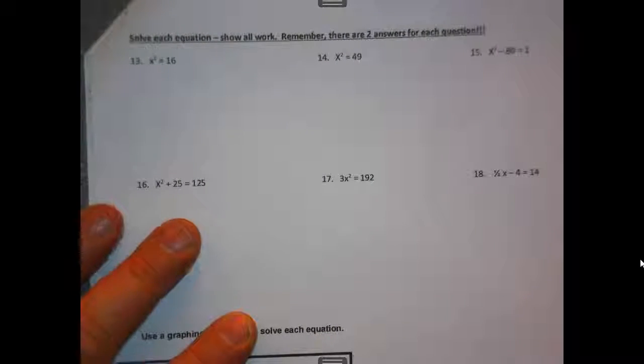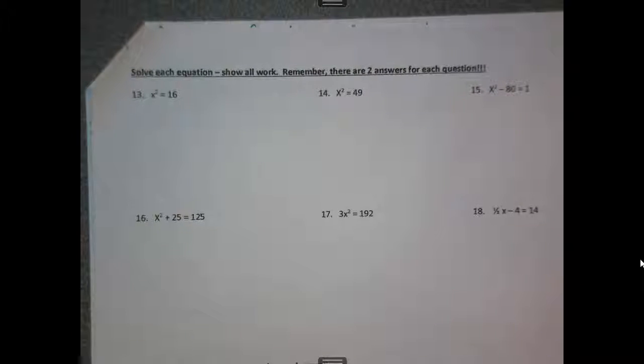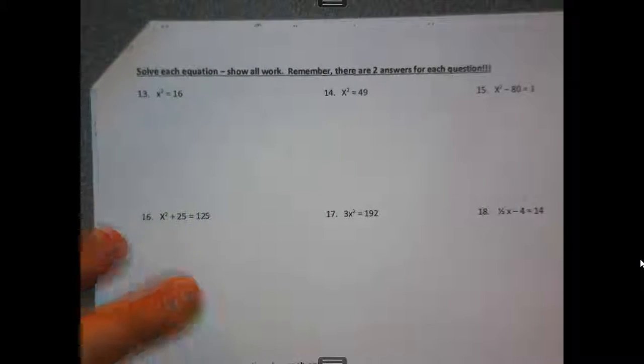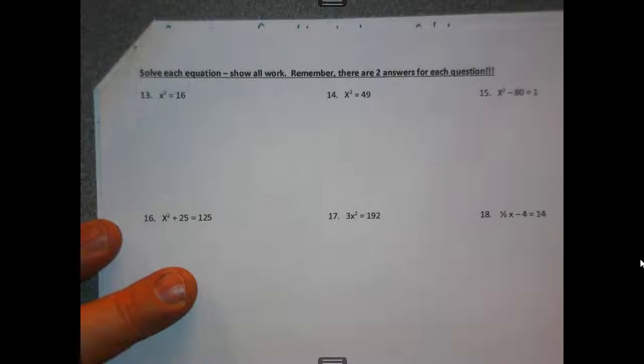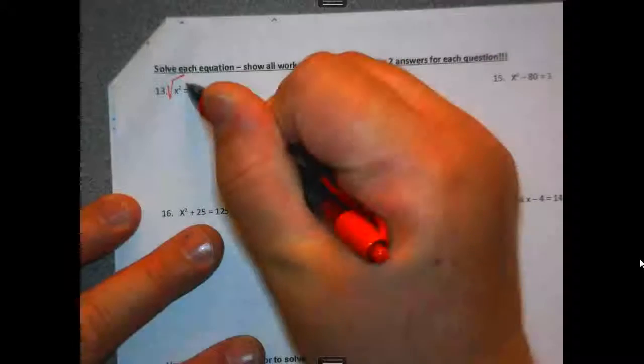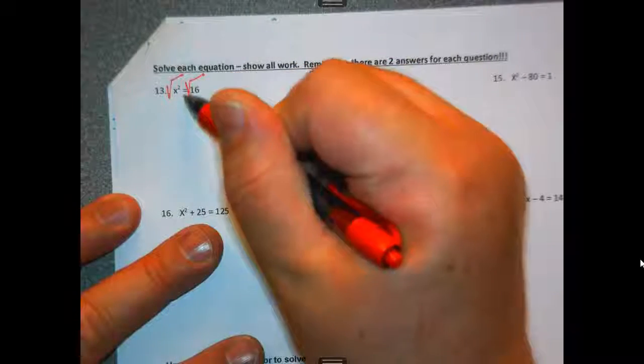Let's do the next section, and then that'll probably be it. I'll let you guys work on this for the rest of the class. Solve for x. Remember, since they're all x squared, we have to use the plus or minus, right? Okay, how do I get rid of the power of 2? Square root both sides.